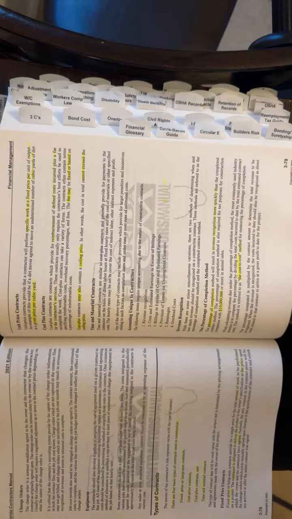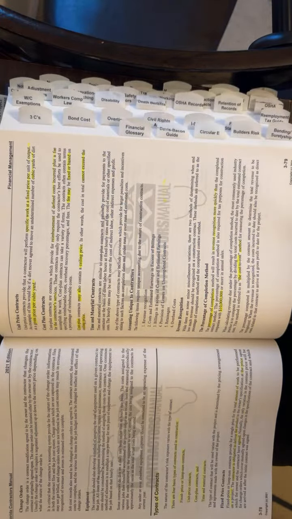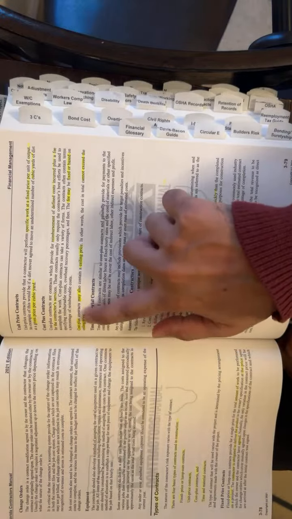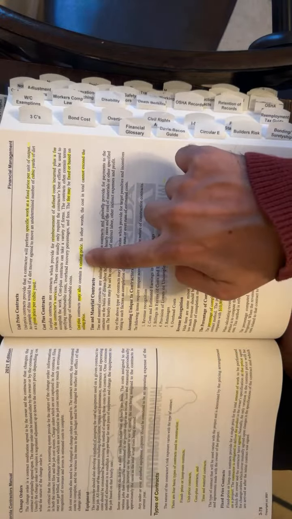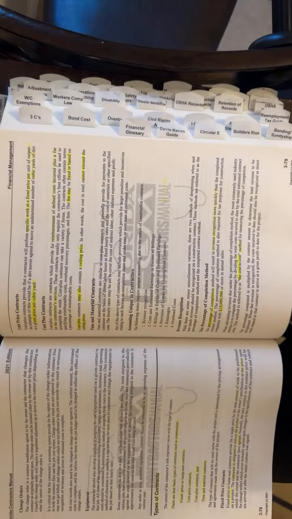paragraph, most definitely. And then cost plus contract, first line, reimbursement of defined cost incurred plus a fee for the contractor's service. And then the fee may be fixed or based on a percentage of reimbursable cost. Cost plus may also contain a ceiling price, cannot exceed the ceiling price. Just highlight the key terms, that's all.